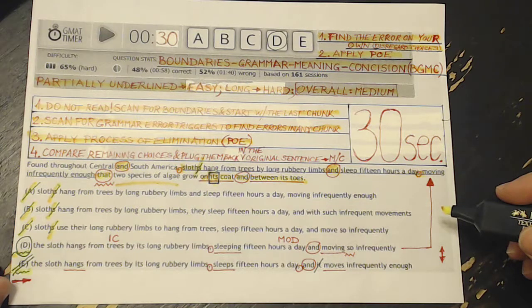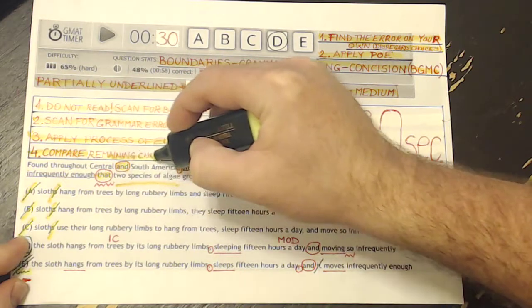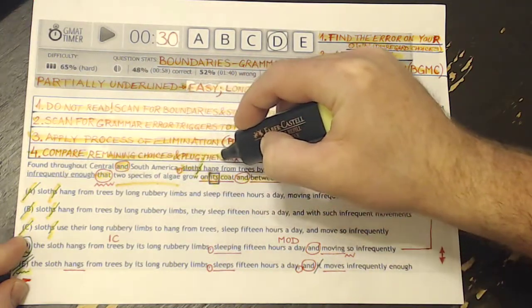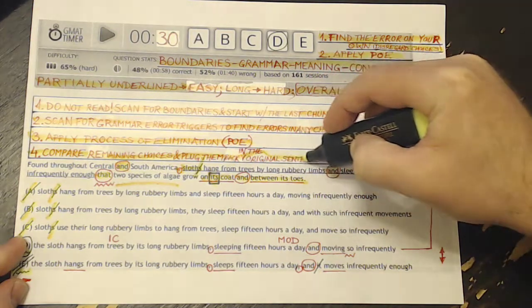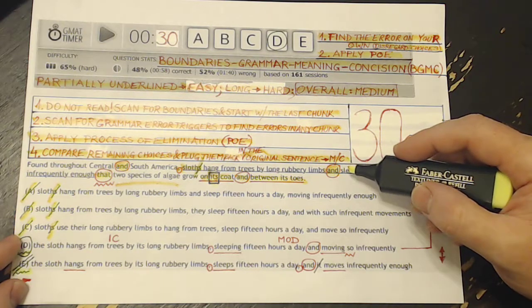Finally, if there are no meaning errors found, we can go ahead and apply the concision rule, which means the shorter choice is always better, all other things being equal. That's because the shorter choice is either the active voice, which is preferred, or is free of any redundancies, which are undesired. So let's see now the fourth stage, which is compare the remaining choices and plug them back in the original sentence. And based on that, we can see some meaning or concision errors.